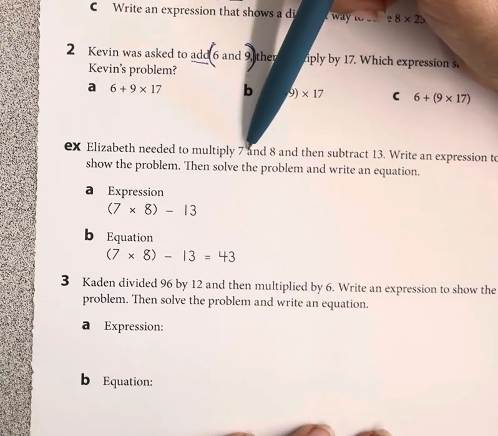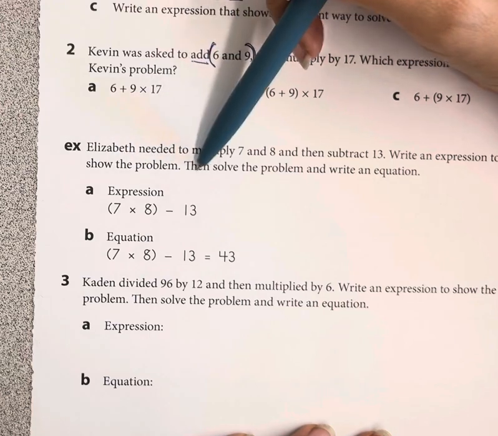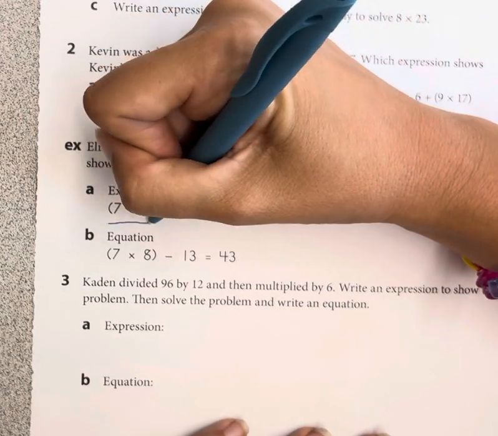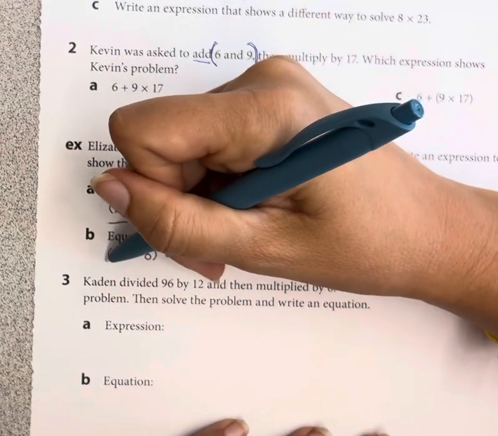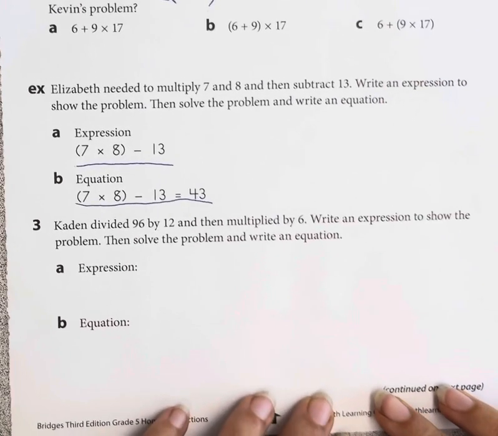Elizabeth needs to multiply 7 times 8 and then subtract 13. Write an expression to show the problem, then solve the problem and write an equation. Here's the expression, and then they solved it with the equation. That means using that equal sign. Let's take a look at this next one.